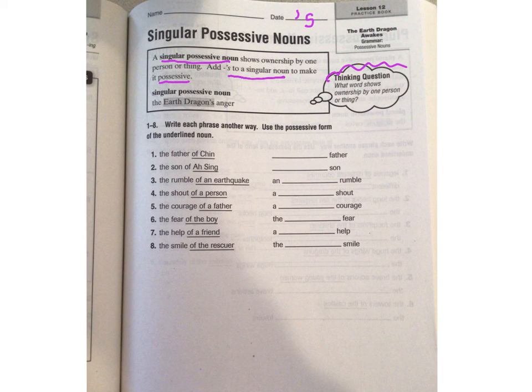The most important thing to remember, guys, is when the apostrophe is before the S, it's singular or one. Sometimes we'll do after the S, which is plural. All right, here we go. Write each phrase another way. Use the possessive form of the underlined noun.